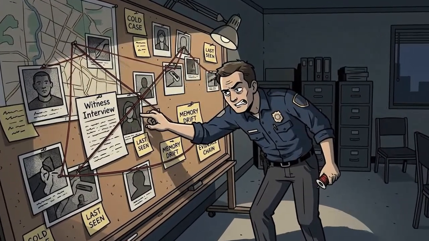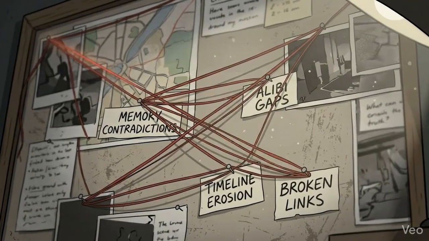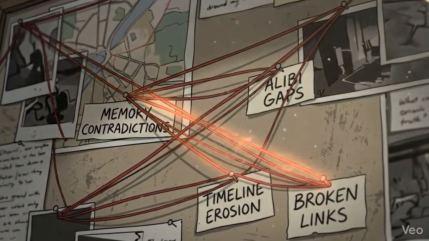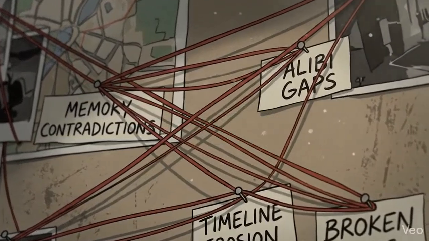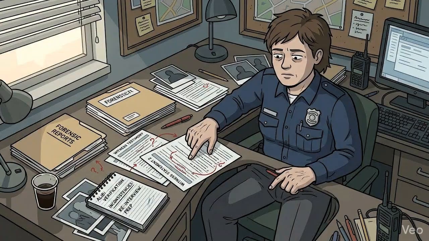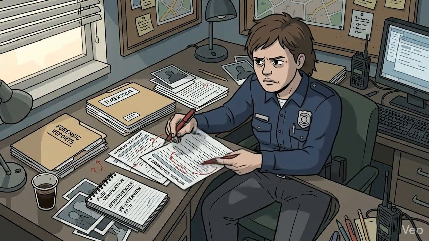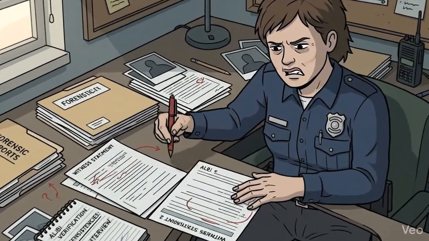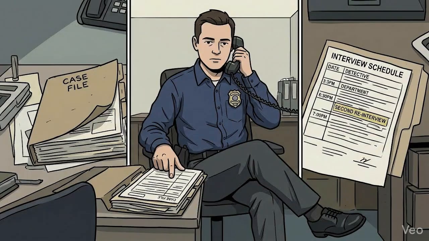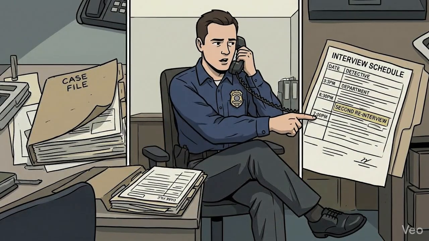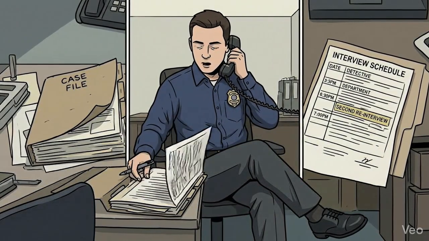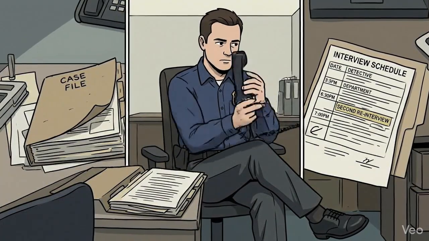New red threads on the caseboard connect the witness's memory drift to the broken evidence chain, deepening the mystery. Each red thread represents a broken link in the investigation, a testament to how time erodes truth in cold cases. You prepare questions for the next witness, focusing on alibi verification and inconsistencies noted from previous interviews.